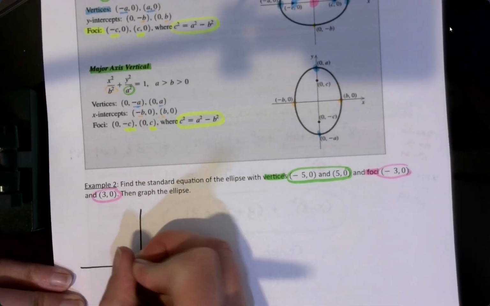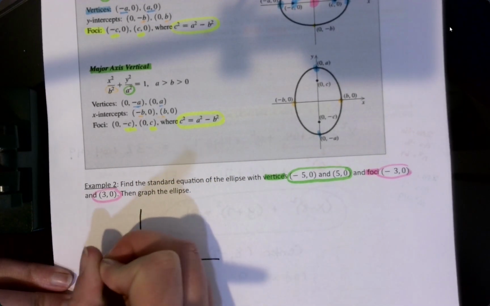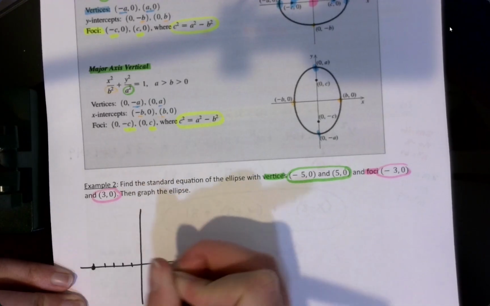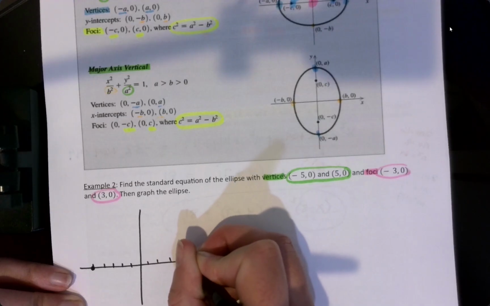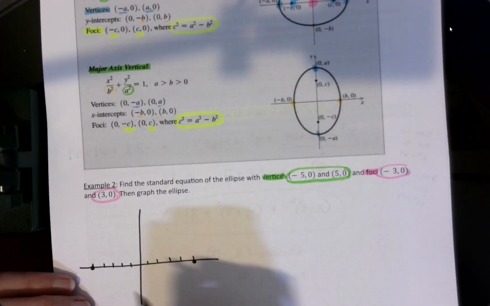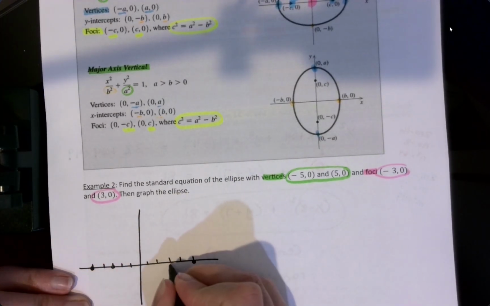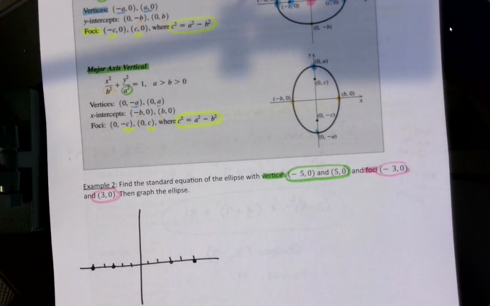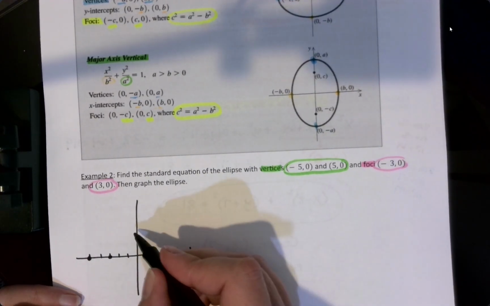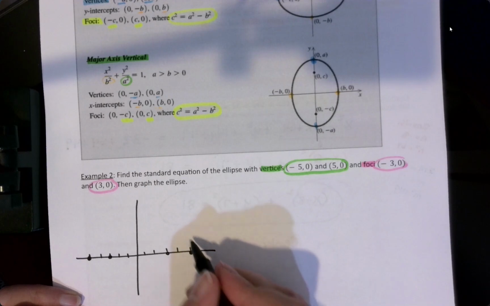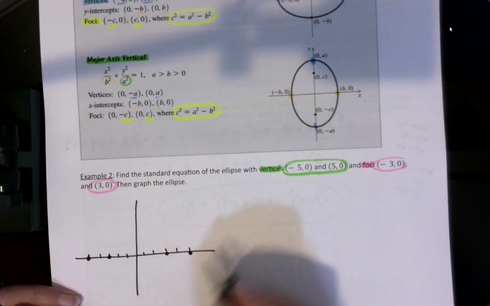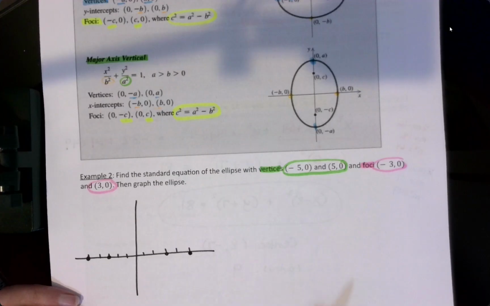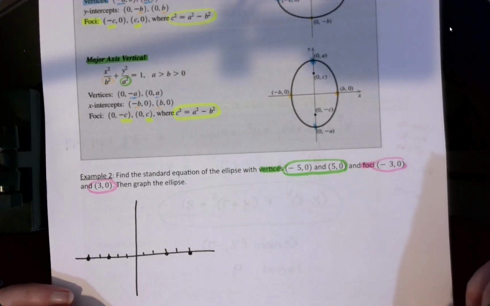Negative 5, 0, so 1, 2, 3, 4, 5, and positive. All right, so those are my vertices, and then my foci are somewhere inside here at negative 3 and 3. What I don't know yet is how far up and down this is, but I do know that the major axis is going to be horizontal because I only call them vertices on the major axis.